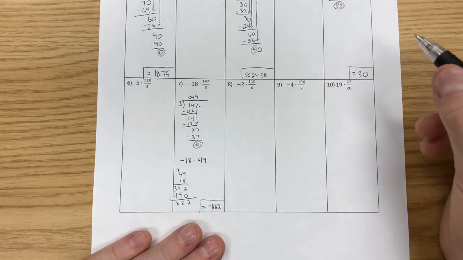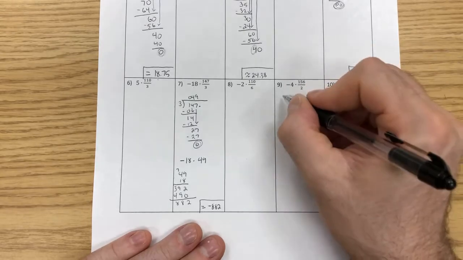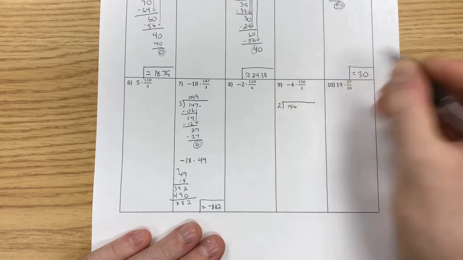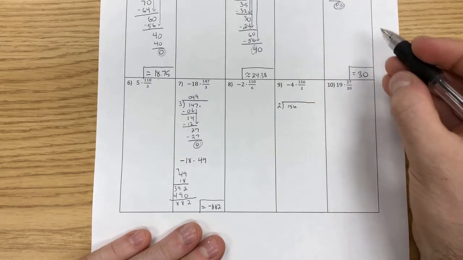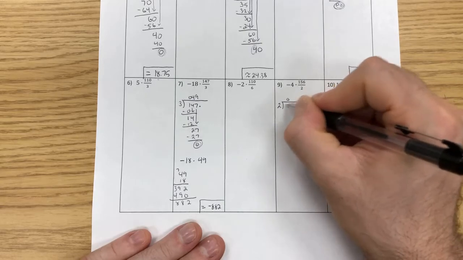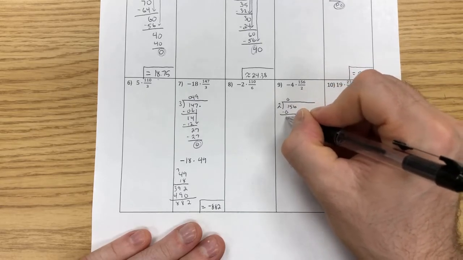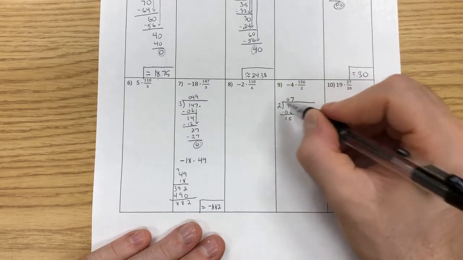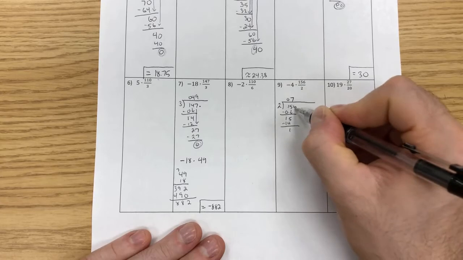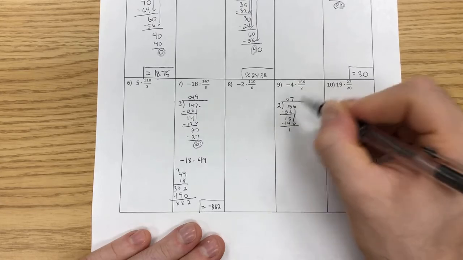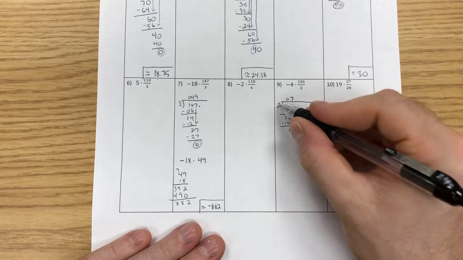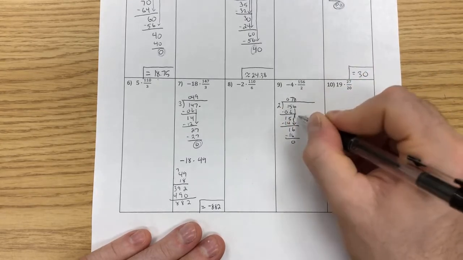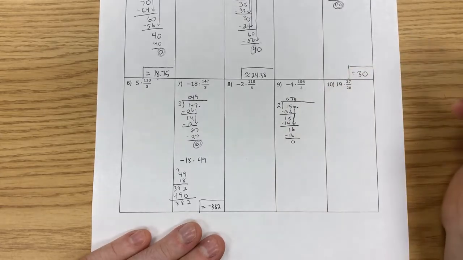The last one, let's do it one last time. Trying to find, out of 156 students, how many groups of 2 can I make? Well, 2 goes into 1 0 times, multiply, subtract, drag. 2 goes into 15 7 times, multiply, subtract, drag. 2 fits into 16 8 times, multiply, subtract. Don't need a drag because again, I'm at my decimal.